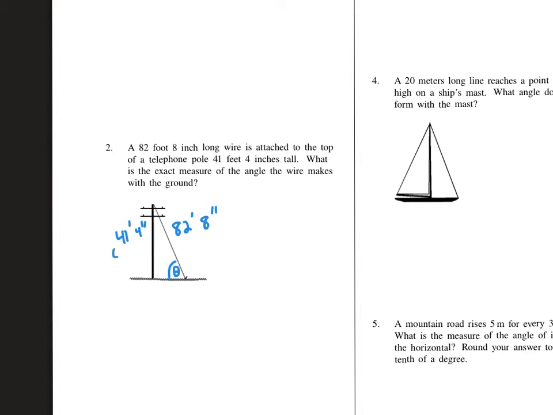So we know what angle we're looking for. Let's mark our diagram. It's the opposite. This is the hypotenuse. And this is the adjacent. So I know the opposite and the hypotenuse. I'm going to use those two. But they're in this feet and inches measurement.